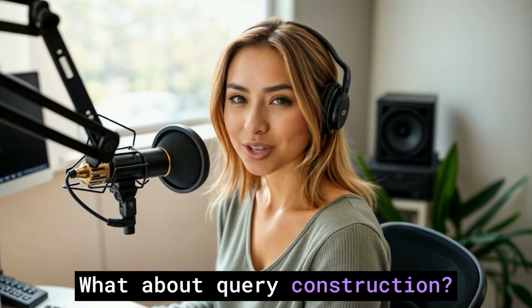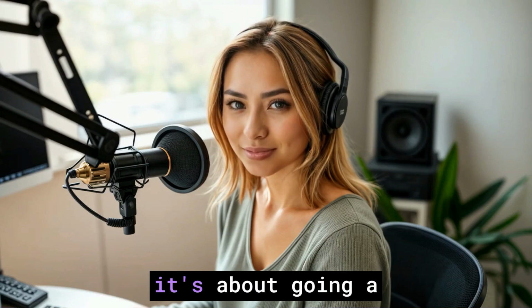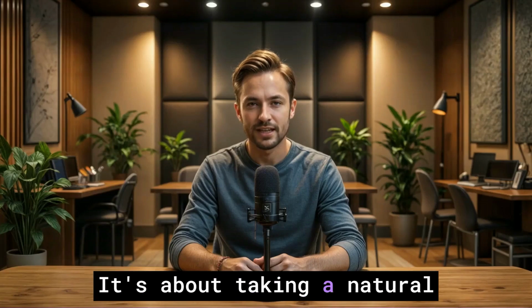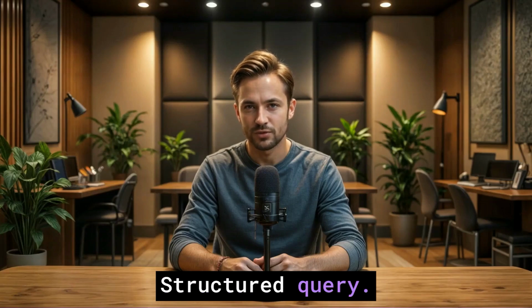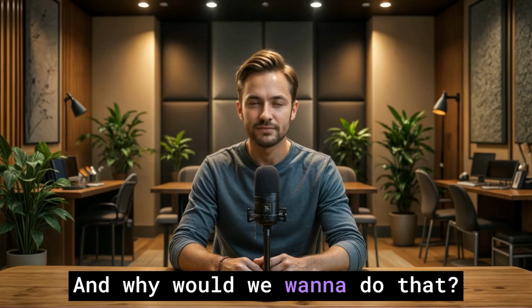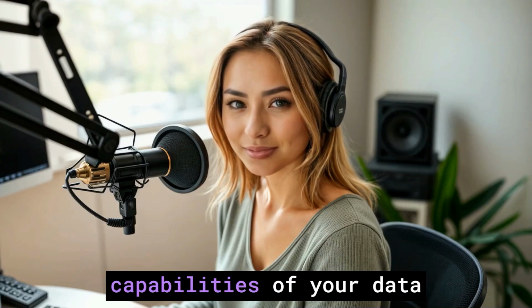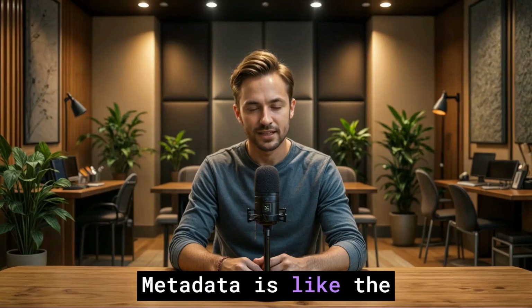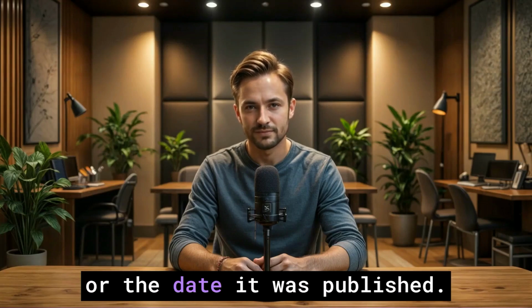Cool. So we've talked about query translation and routing. What about query construction? How is that different from just translating the query? Okay, so query construction is about going a step further than just rephrasing the question. Okay. It's about taking a natural language question and turning it into a very specific, structured query. Structured query. Right, like something a database can understand. And why would we want to do that? Because sometimes you need to leverage those specific capabilities of your data source, especially if you're dealing with metadata. Metadata. Okay. Metadata is like the information about the information. Right, like the author of a document or the date it was published.